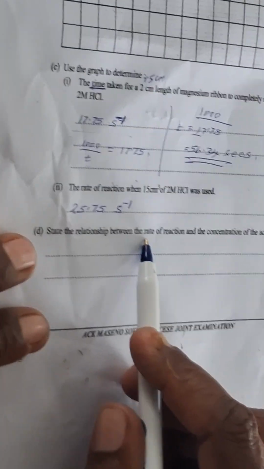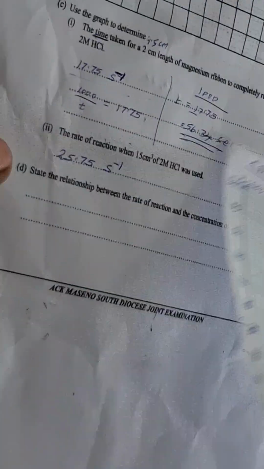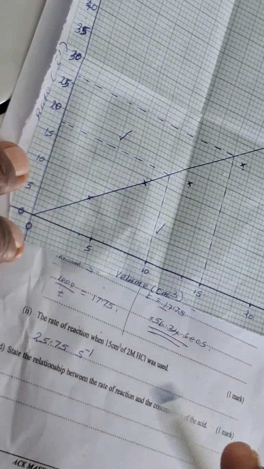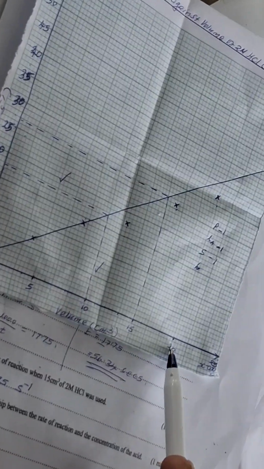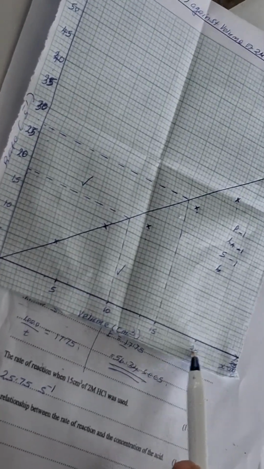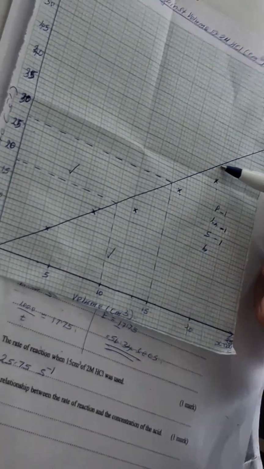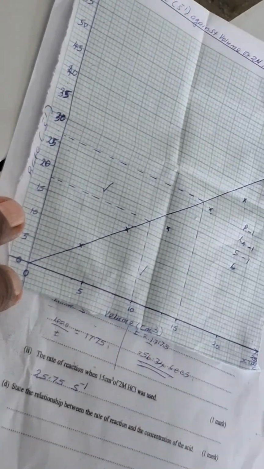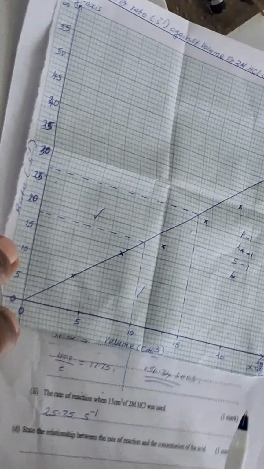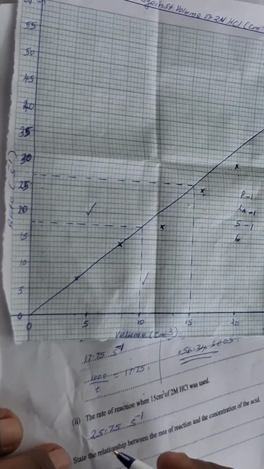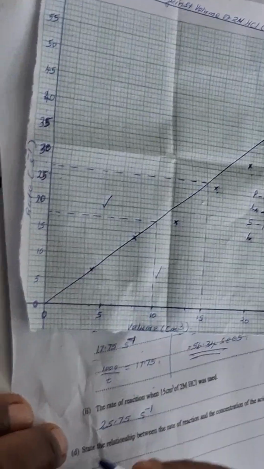Last question. State the relationship between rate of reaction and the concentration of the acid. So we come here and we see concentration is high when the volume of the 2 molar hydrochloric acid is high. That is when we add less water. So when it is 20, the rate is high. When the volume was decreased to about 5, the rate is low. So what does that tell us? Rate of reaction decreases with decrease in concentration.